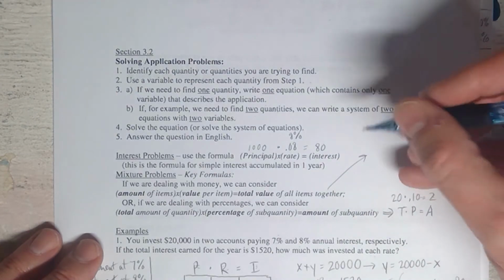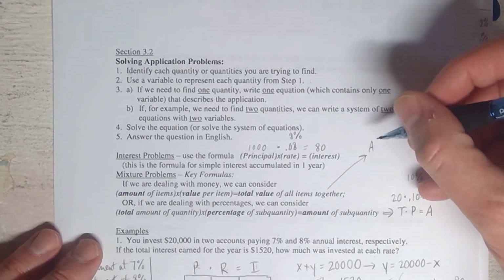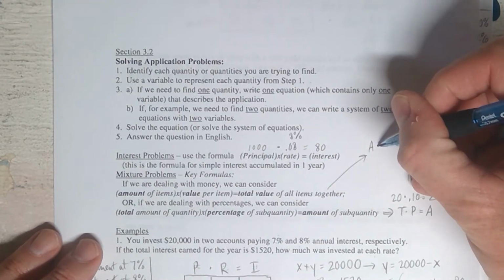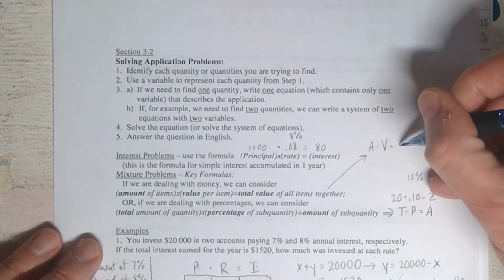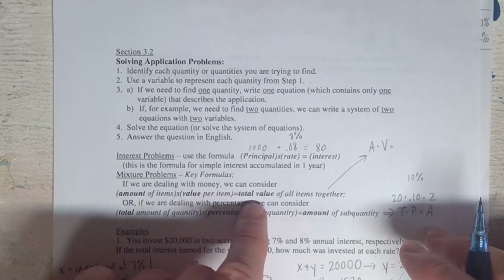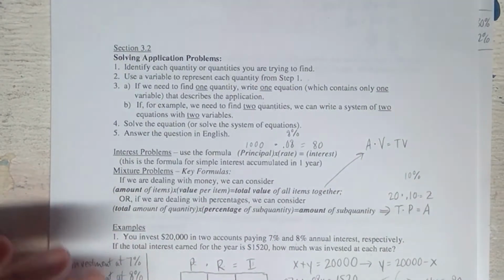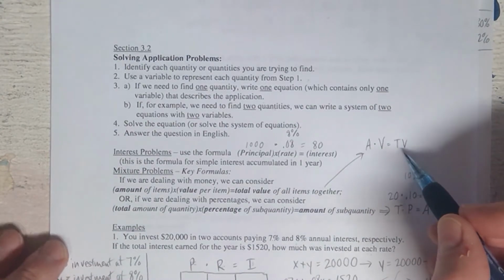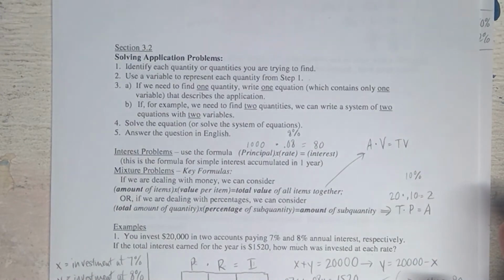I'm going to call that A times, you can either call this C or V here. Okay. Cost and value basically are the same thing here. Amount times value is equal to total value. All right. Cost and value, again, the same thing. You could call it ACTC. It's the same thing. But let me explain how that works.